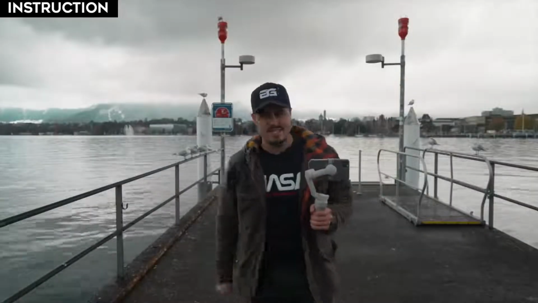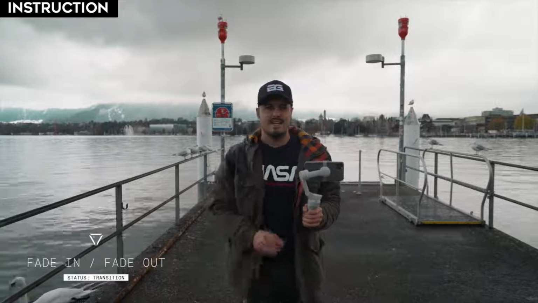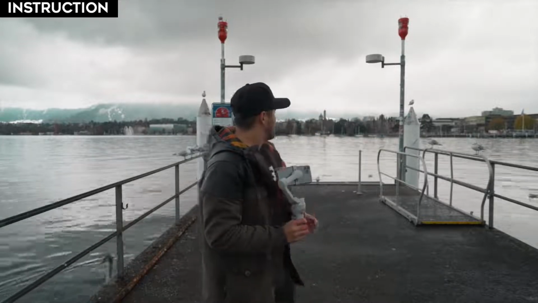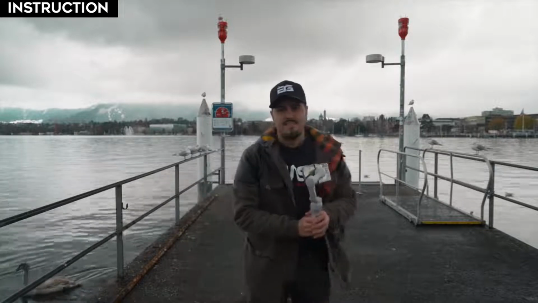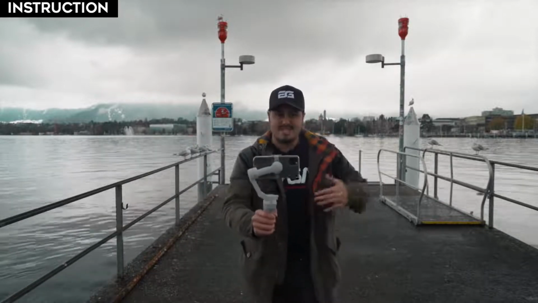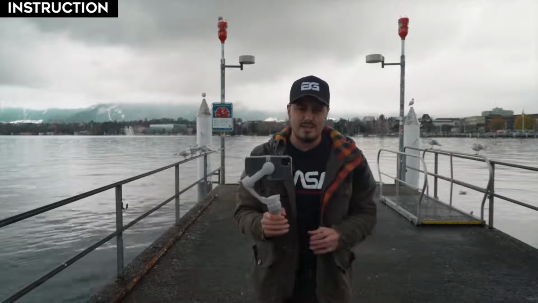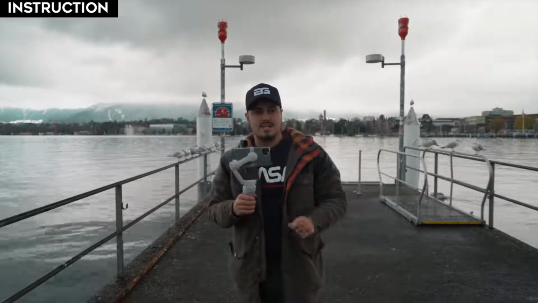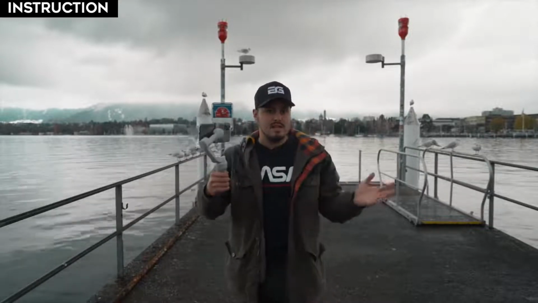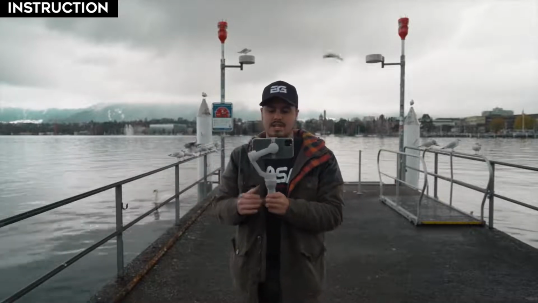So the next transition will be a fade in black and a fade out black. And I will have George standing right over there looking towards the city, and I'll be moving my gimbal close to his jacket so everything fades into black. And the same thing in the second shot, I'm going to start very close at the subject and then move away to reveal the new location.